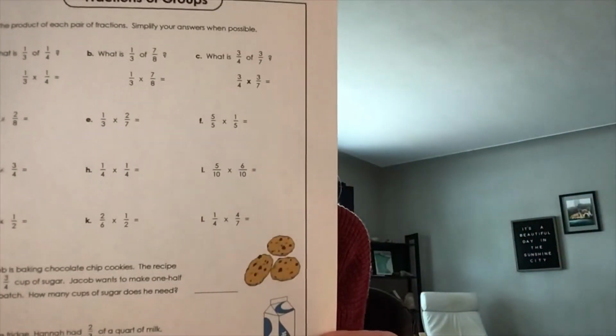Today for math we're going to be working on fractions. We've been working on multiplying fractions, that's what we're going to continue working on today. We're going to be doing the worksheet fractions to groups. You're able to find this worksheet. I have it available for you to either edit online, or you can print it and then turn it in, whichever you would prefer. So let's go ahead and get started on this.